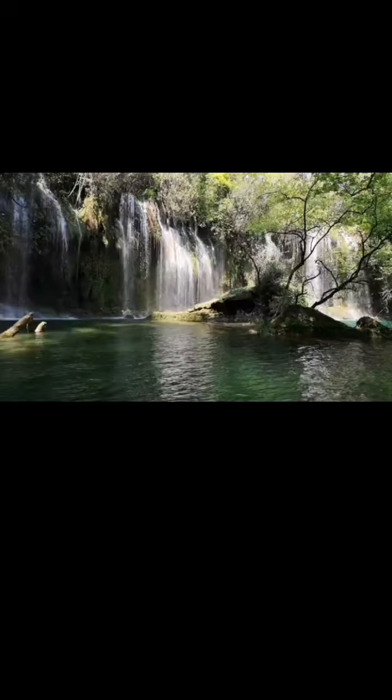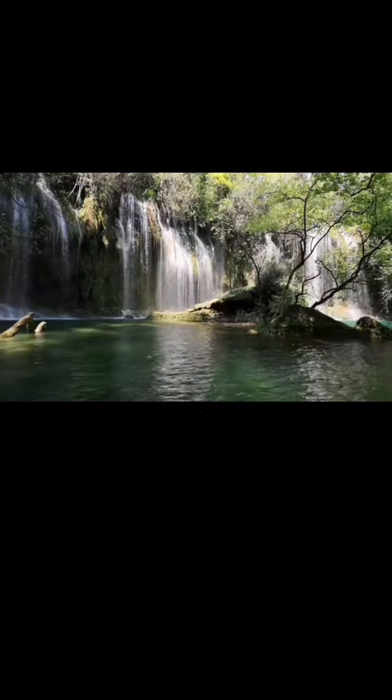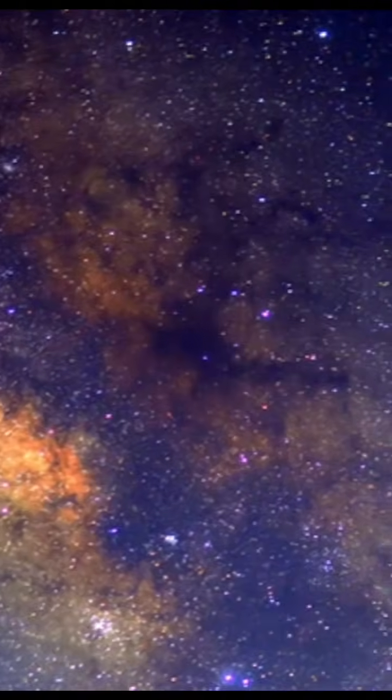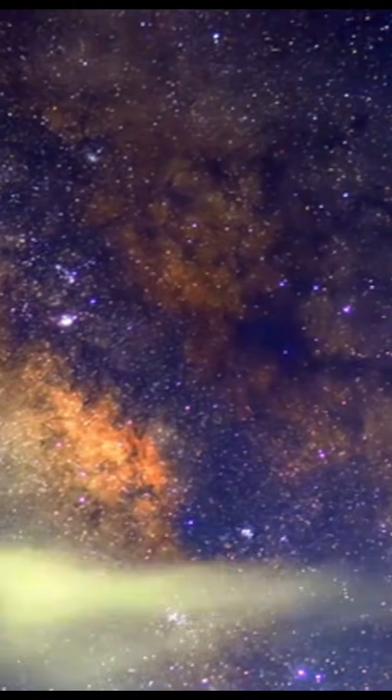Bringing it all together, these four fundamental forces work in harmony to shape the universe. Gravity sculpts galaxies, electromagnetism illuminates the cosmos, the strong force holds atoms intact, and the weak force enables the continuous cycle of stellar life and death.